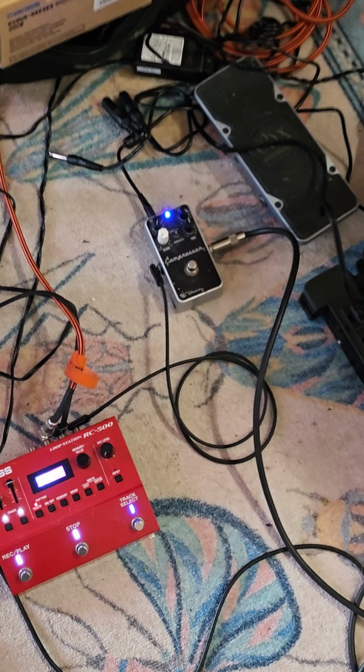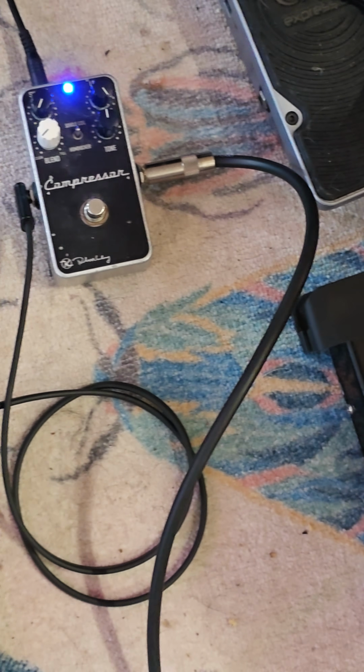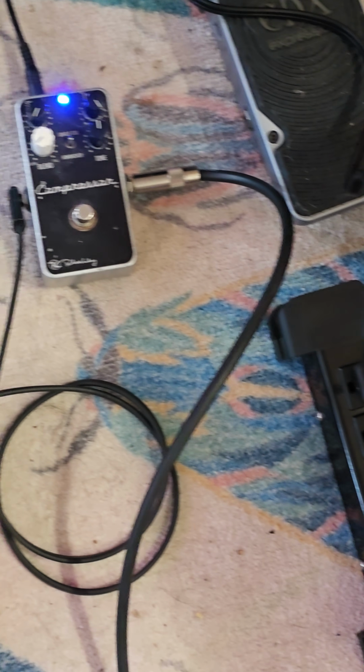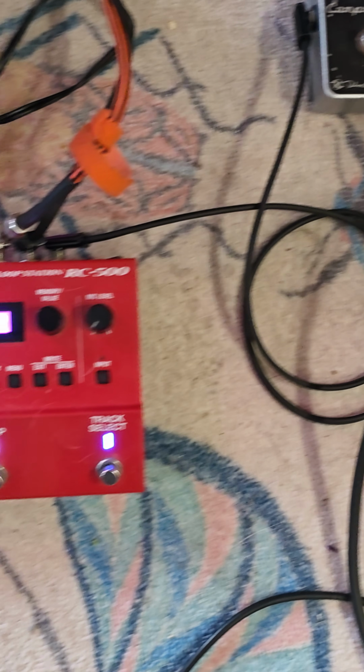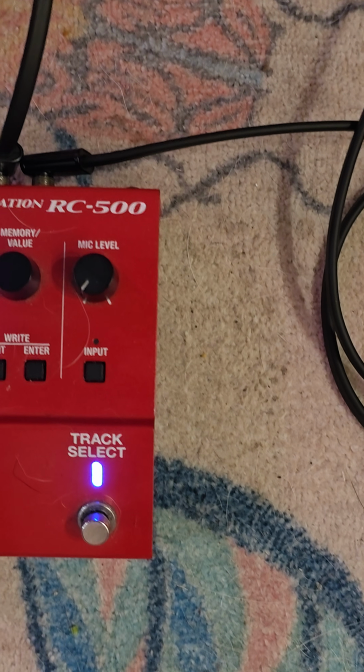So, quarter inch goes into a compressor, which gives me volume, which actually I may not need anymore. But anyways, so quarter inch goes into a compressor, and out of the compressor, it goes into the looper. Okay? All right.